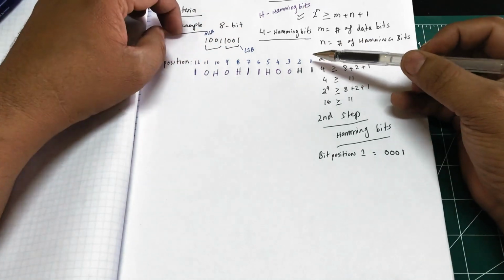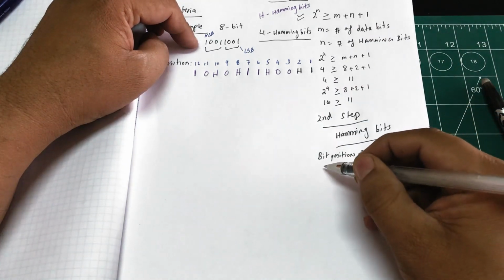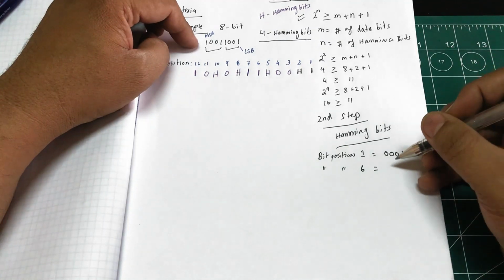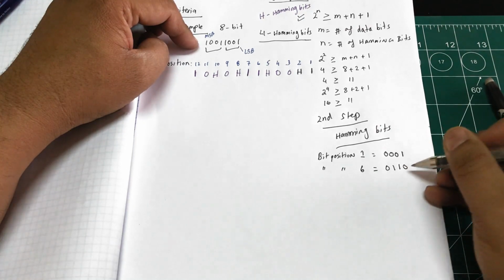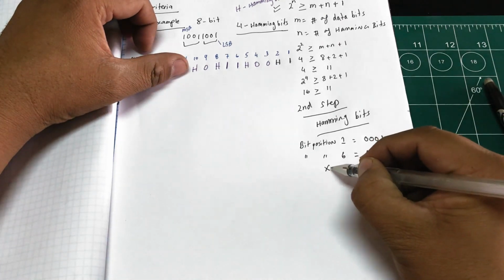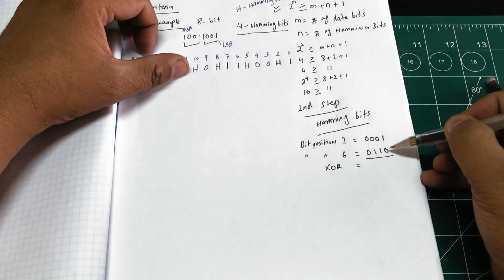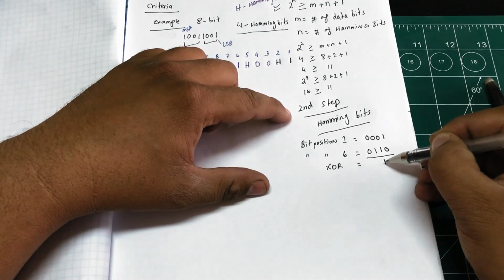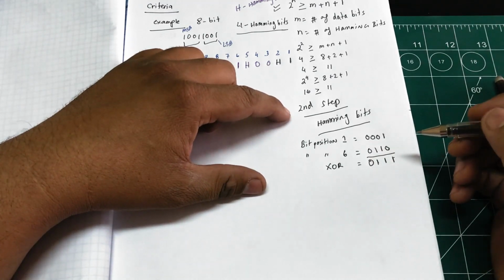All right, where does the second 1 occur? That's at bit position 6. So bit position 6, when I convert that into binary, is going to be 0 1 1 0. Okay, so this is that. Then I'm going to perform XOR. In XOR, when I have 2 different things, I'll get 1. So I'll get 1 here, I'll get 1 here. When I have 2 same things, I'll get 0. So basically you're doing modulo 2 arithmetic.